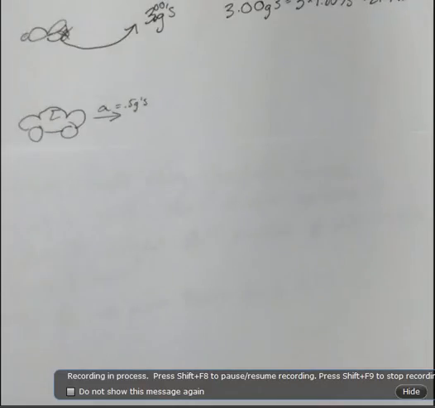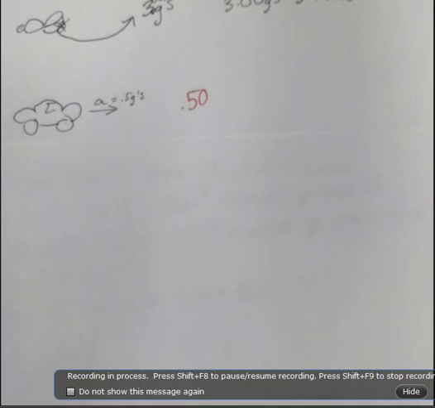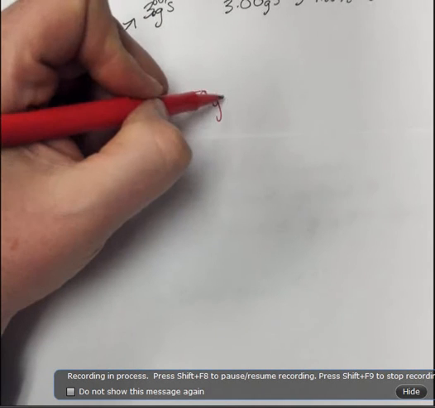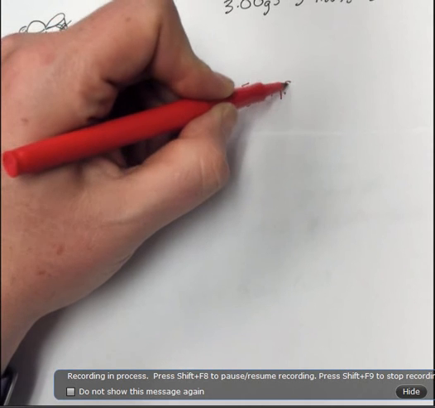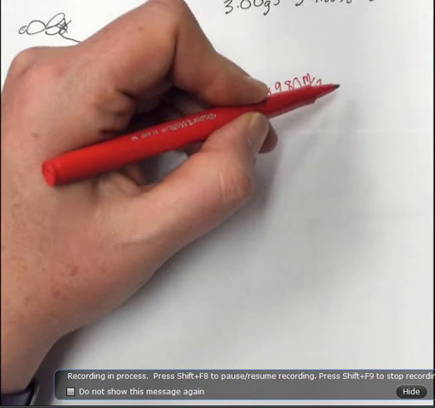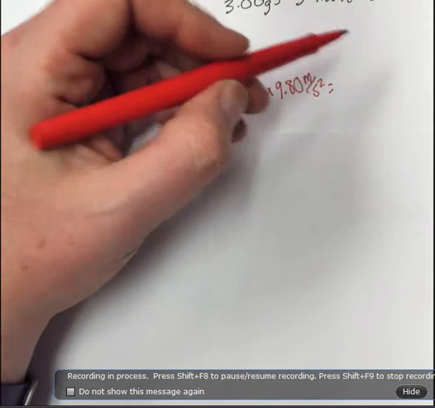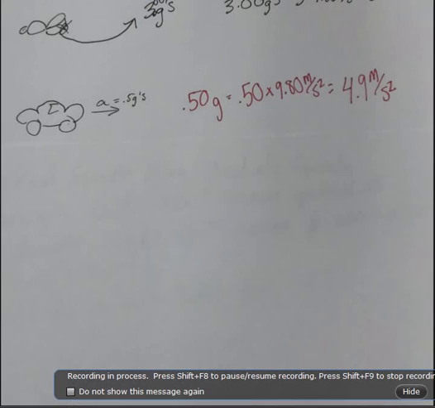So another example, you're driving a car, and when you get on the freeway, you're pulling 0.5 g's. Well, if you're pulling 0.50, two significant figures, g's is going to be equal to 0.50 times 9.80 meters per second squared. That means you are accelerating at a rate of 4.9 meters per second squared. Go you! Super quick!